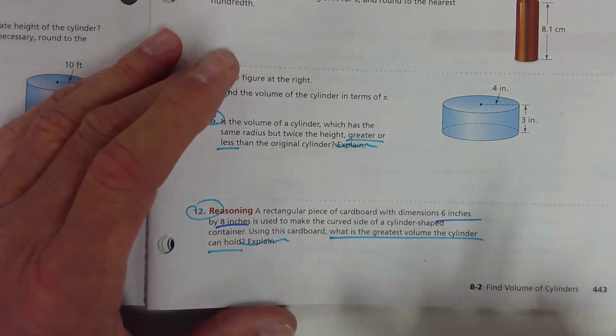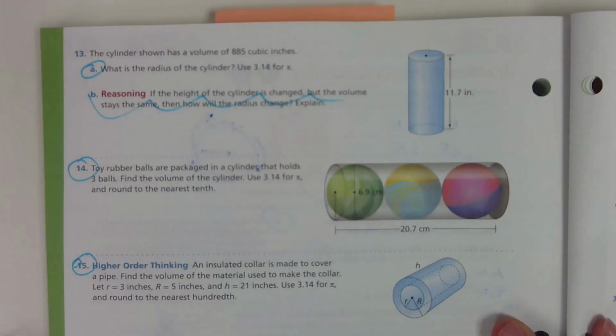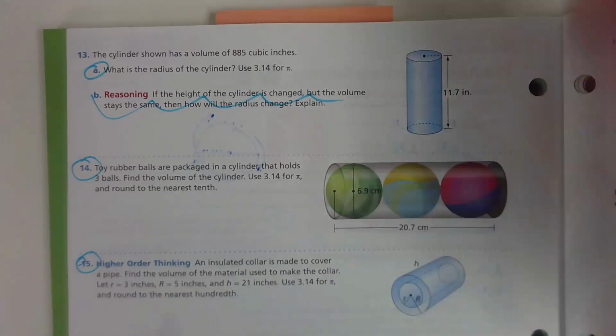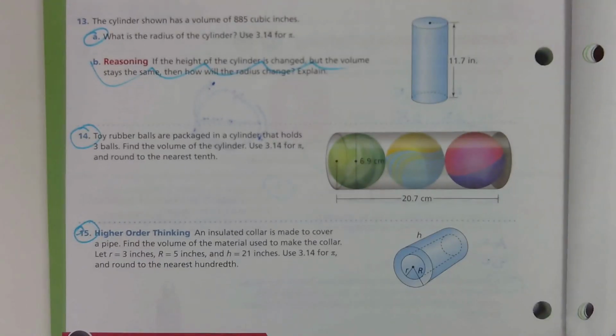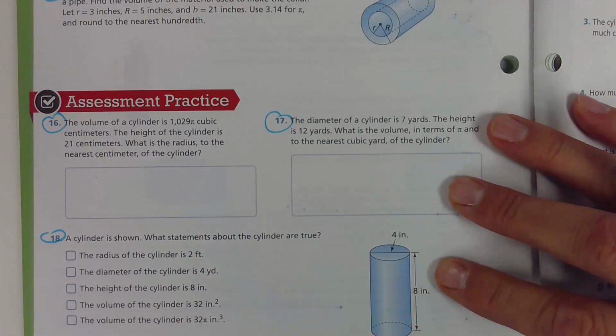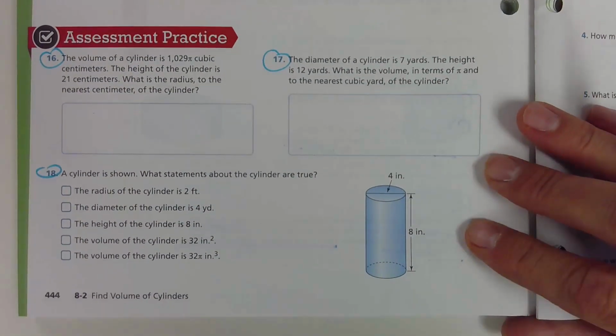And I scratched out explain. Yay! 13. Circle A, scratch out B. 14, 15, 16, 17, and 18.